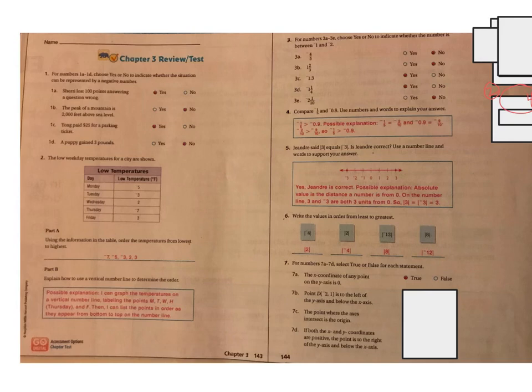Point D, negative 2, 1, is to the left of the y-axis and below the x-axis. So again, if you're going to do this, you can just plot it. Negative 2 is going to go this way. Negative 2, positive 1. And remember, this is my y and this is my x. So it says it's to the left of the y-axis, which it is. And it says it's below the x-axis. That is not true because it is above the x-axis.